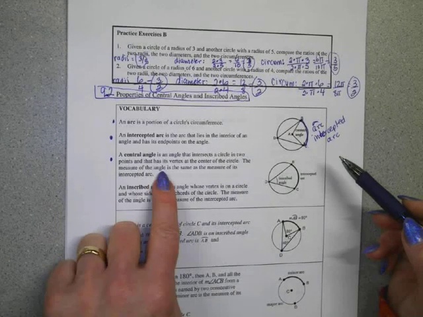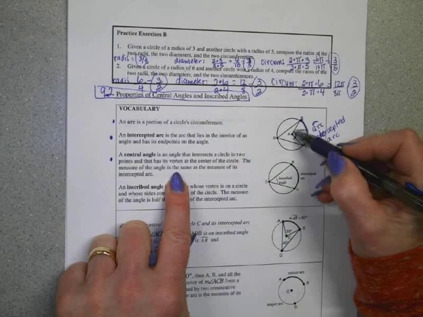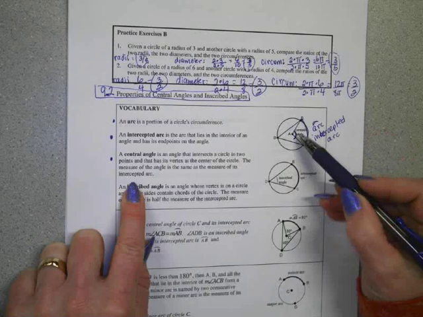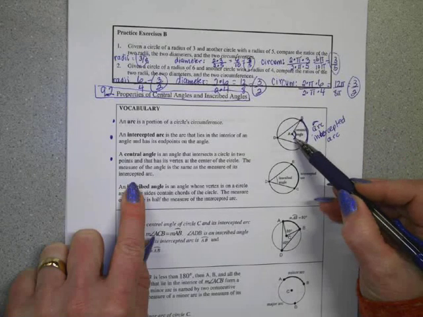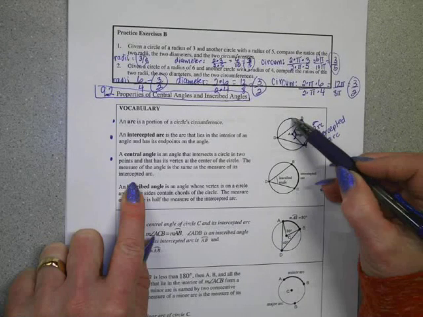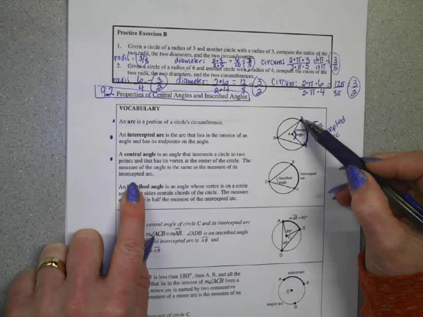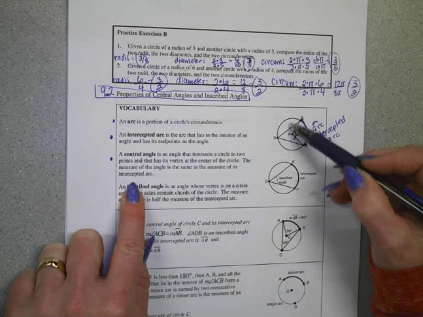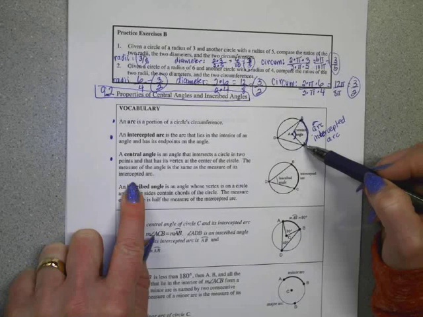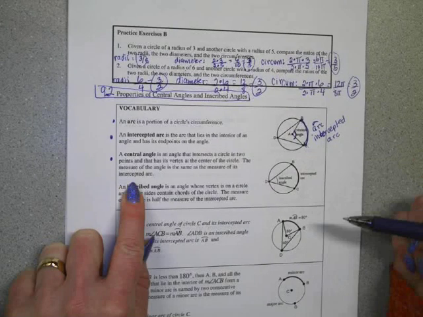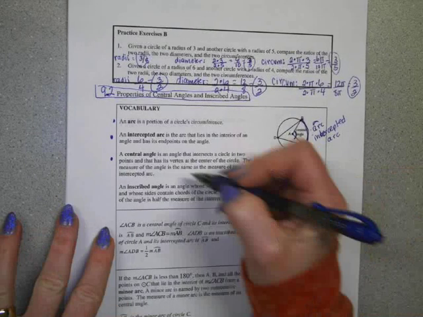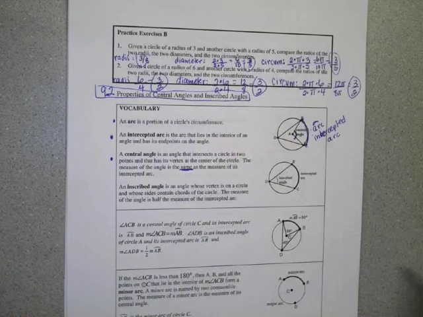It says the measure of the angle, so this angle right here, is the same as the measure of this intercepted arc. So in other words, if this angle is 40 degrees, then this arc will also be 40 degrees. And we know that all the way around, a circle is 360 degrees, so this piece would be 40, and this other piece from B to C this way would be 360 minus 40, which would be 320. So a central angle has the same measure as the arc, okay, same as the arc.